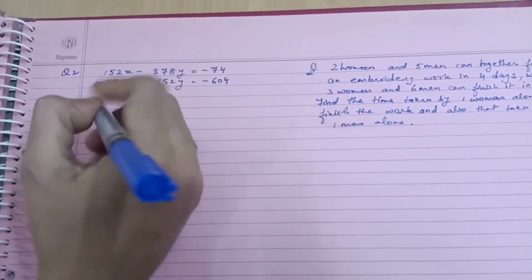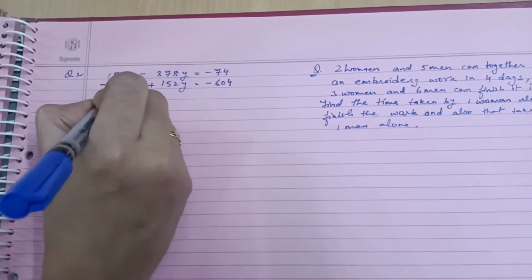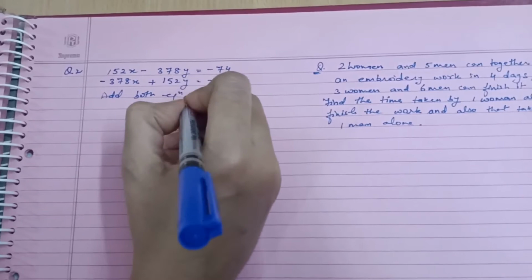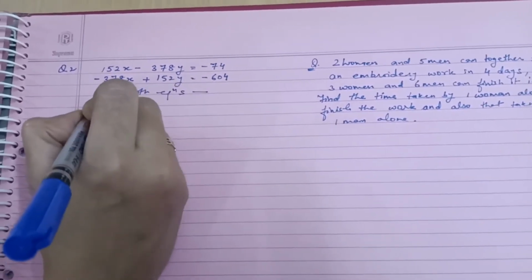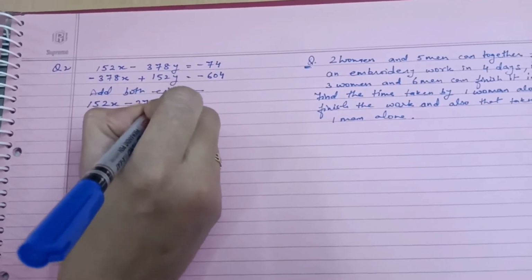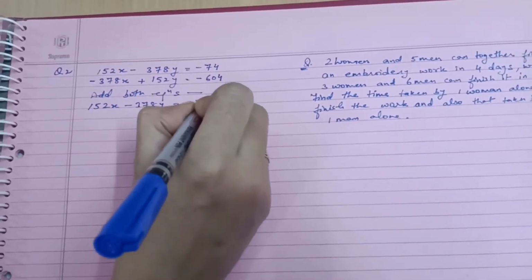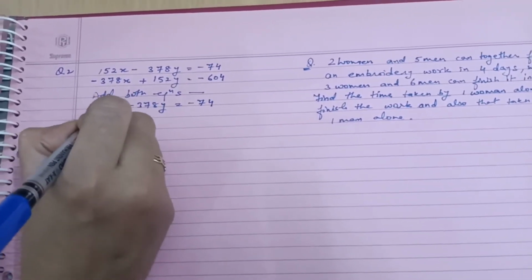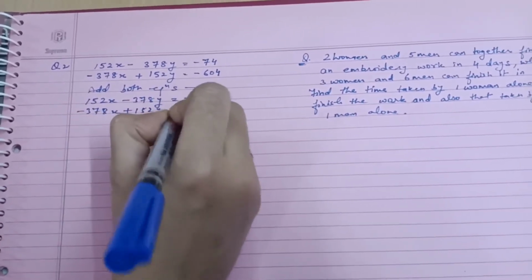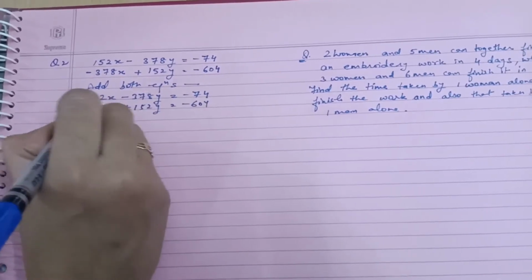What is the trick? First add both the equations. One time add both equations. So you are going to add 152x minus 378y equal to minus 74, and minus 378x plus 152y equal to minus 604.